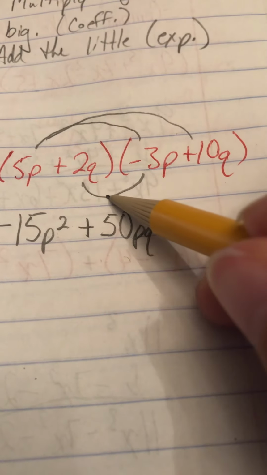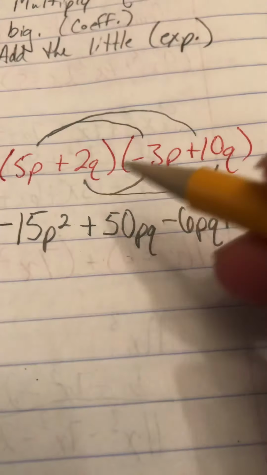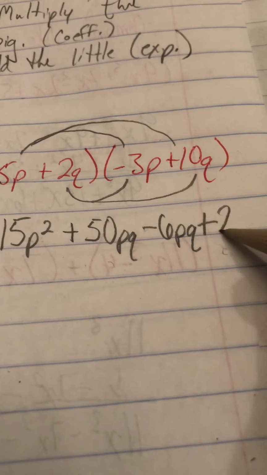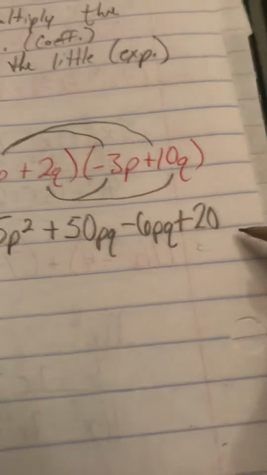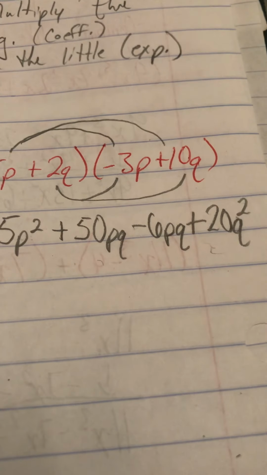And now last, we have 2Q times 10Q. Positive and positive will make a positive. Don't forget about your sign. 2 times 10. Q times Q. If there's 2 of them, it's to the second power. Okay?